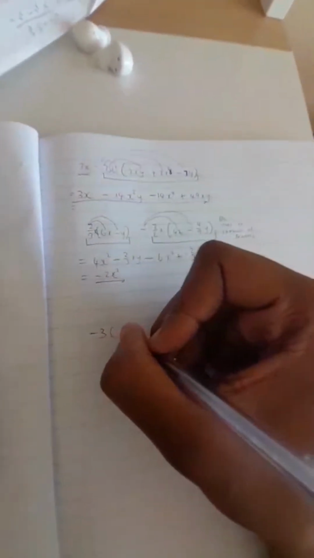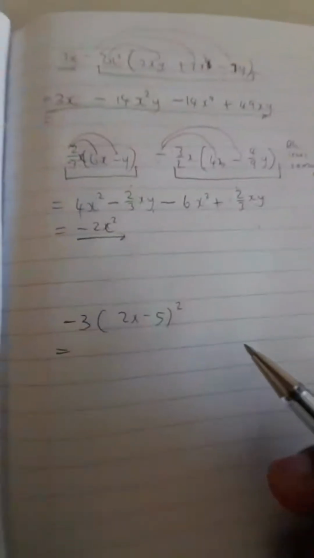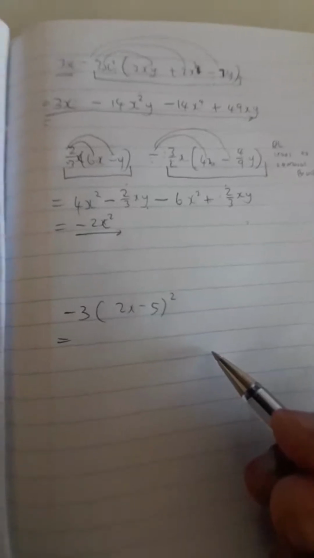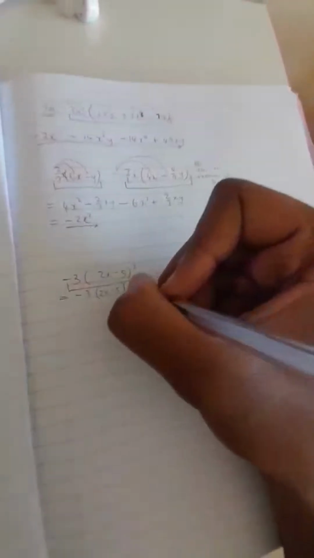We've got one more. This one was supposed to have been done earlier on, but it's fine. Negative 3 into 2x minus 5, the whole thing squared. So negative 3, this is one term. Seeing as it's one term, we need to open two brackets of 2x minus 5.